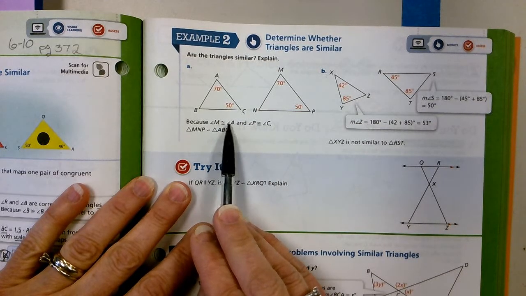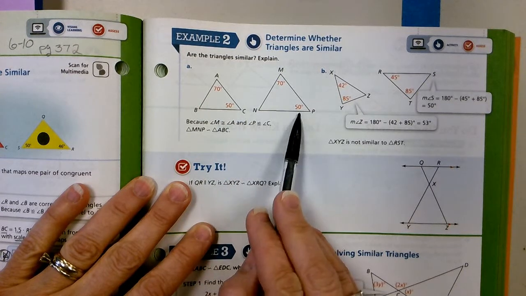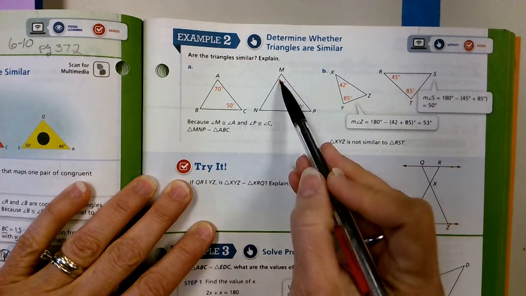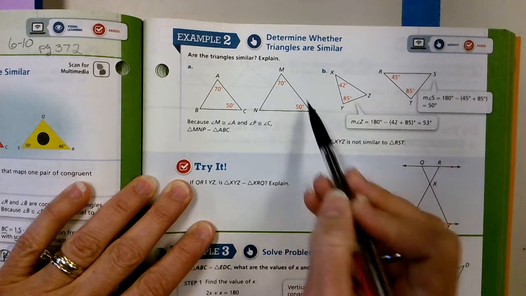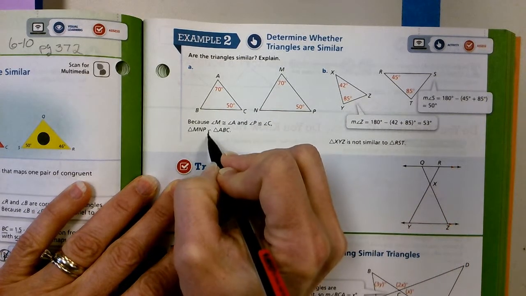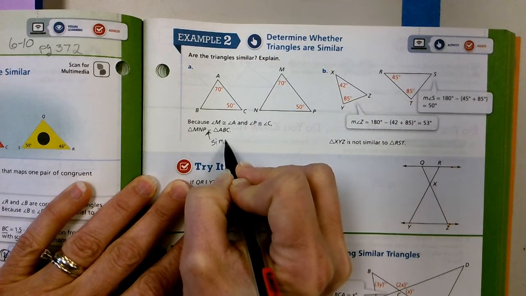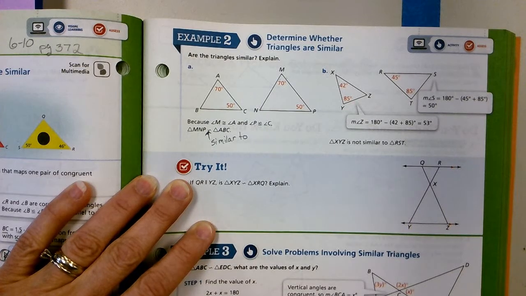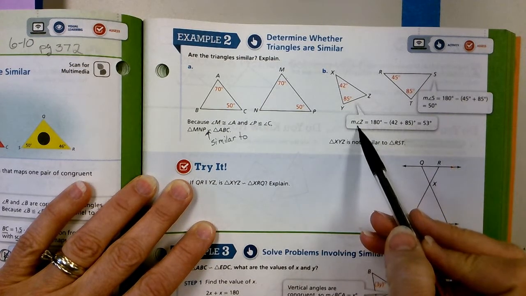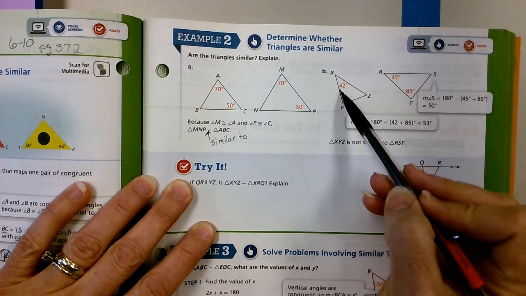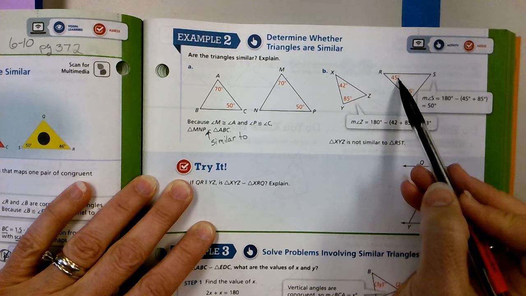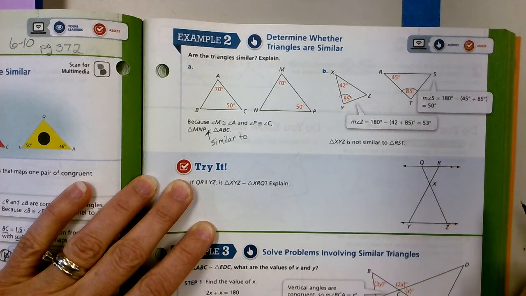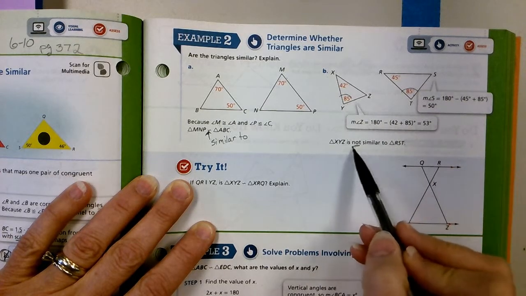Okay? So they said because angle M is the same measure, congruent, that's what that little symbol means, to angle A, and angle P is congruent to angle C, then this triangle MNP is similar to, that's what that little squiggly line means, triangle ABC. Okay, that's what all of those markings mean. If you take a look over here, this one has the angle measures of 42 and 45 and 85 and 85. It only has one angle measure that is the same, so it is not similar.